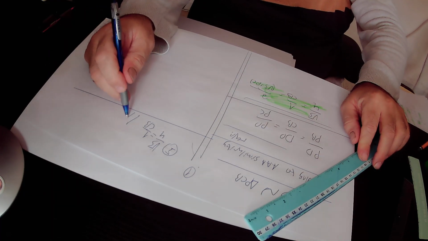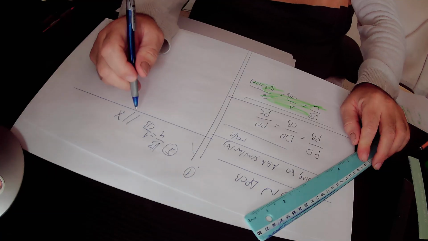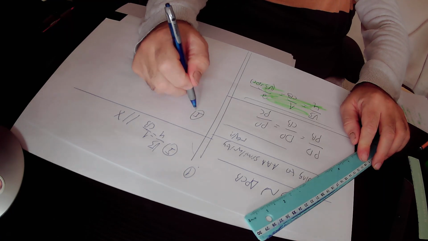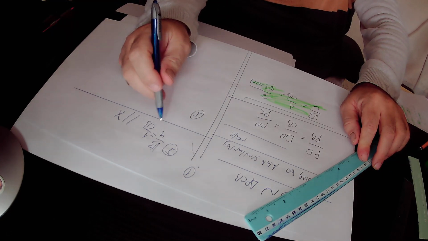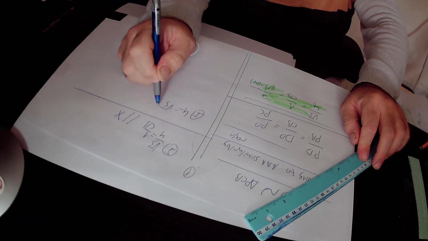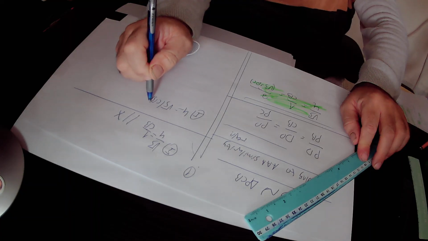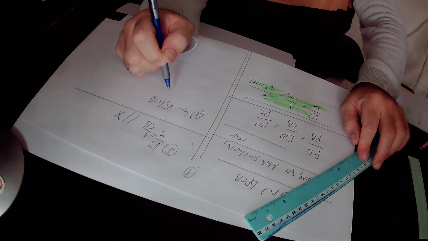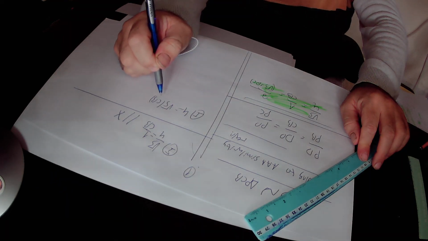Here we will cross multiply this equation 1, and finding out that 4 times 1 is 4, is equal to the square root of 5 times CB. So in total we should find out that 4 equals the square root of 5 times CB.